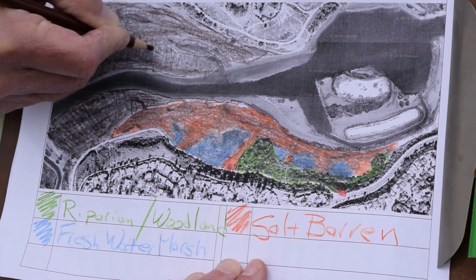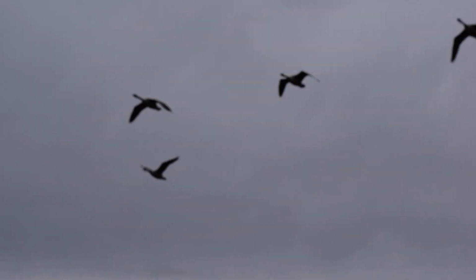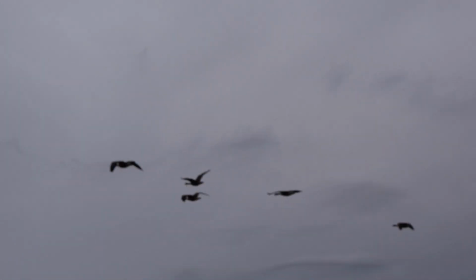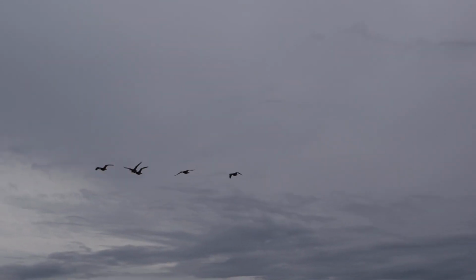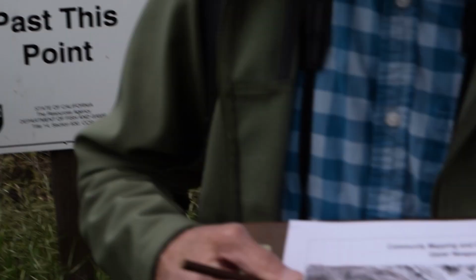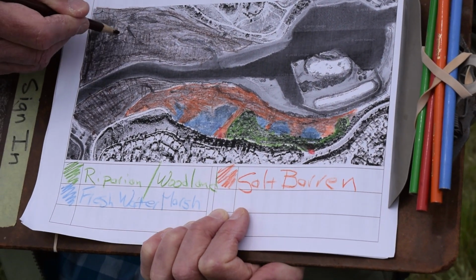Ooh, I hear a Canada goose. But several Canada geese. Huh?